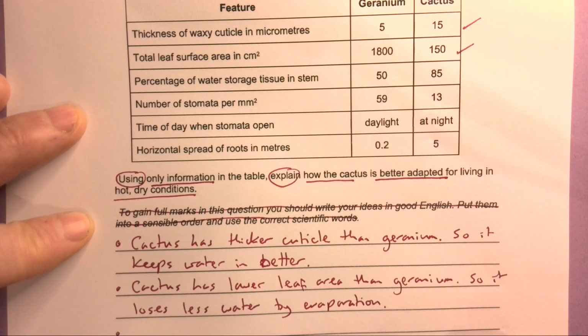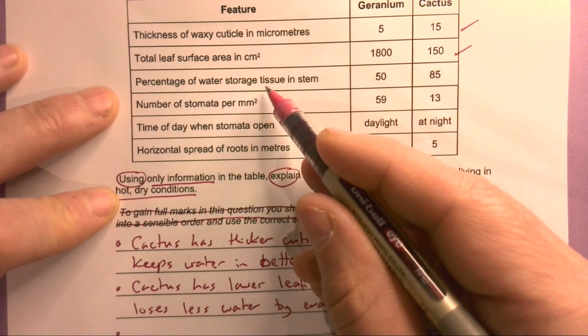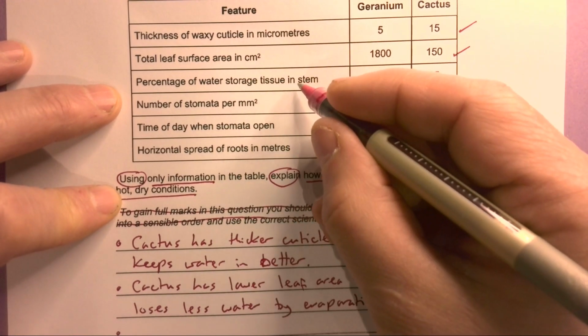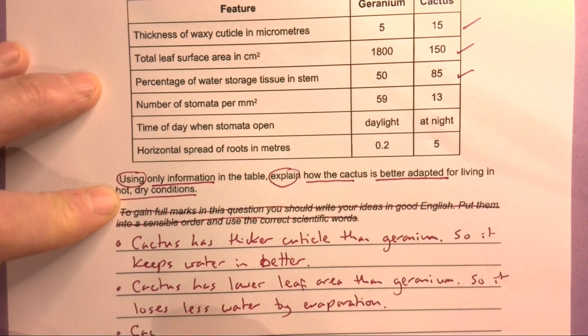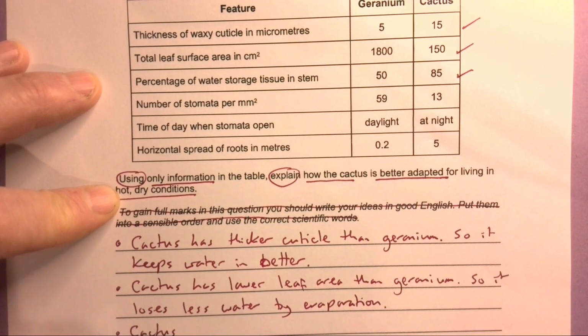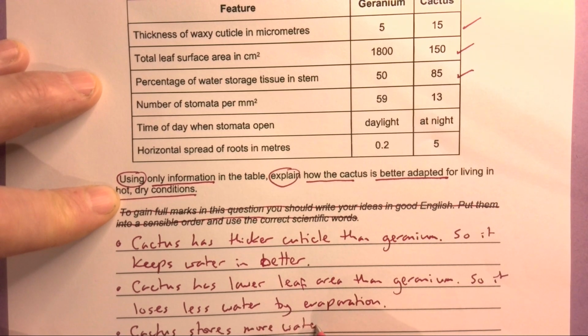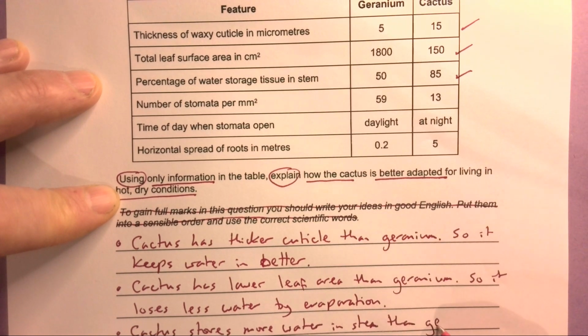We could talk about the amount of water storage. Okay, we can talk about any of these really. Let's just work our way down. So percentage of water storage tissue in stem. So let's go for that. So cactus stores more water in stem than geranium. And why is that useful?